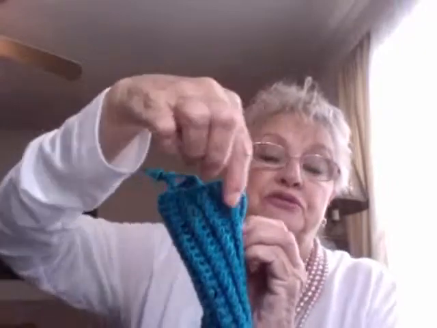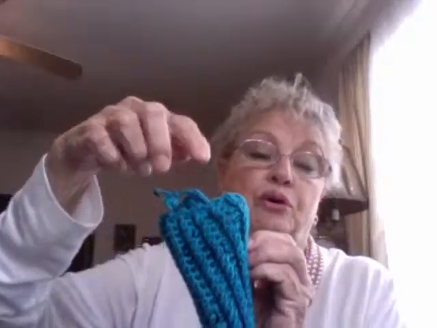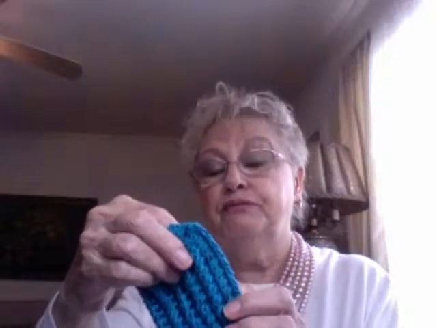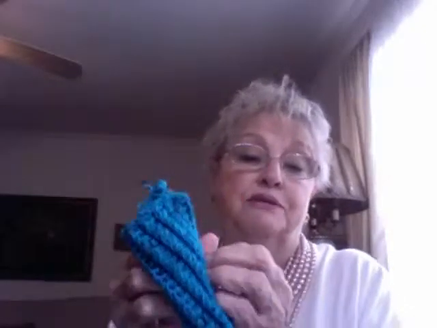That's what you have to do on the second row. If it gets too complicated, just make it flat and then sew it. But I do recommend that you try it because it's very easy.